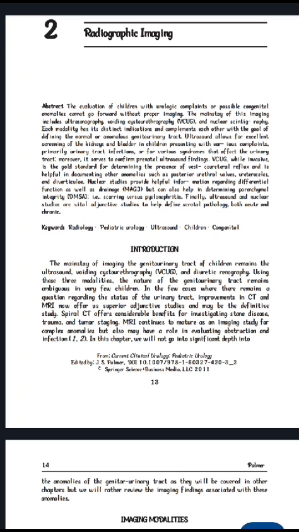Nuclear studies provide helpful information regarding differential function as well as drainage with MAG3, but can also help in determining parenchymal integrity with DMSA, i.e. scarring. Finally, ultrasound and nuclear studies are useful urgent studies to help define scrotal pathology, both acute and chronic. Keywords: radiology, pediatric urology, ultrasound, children, congenital.